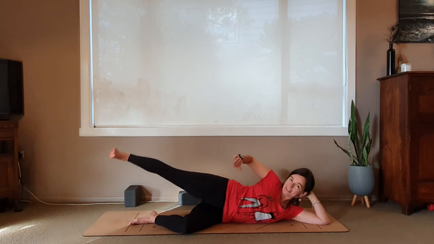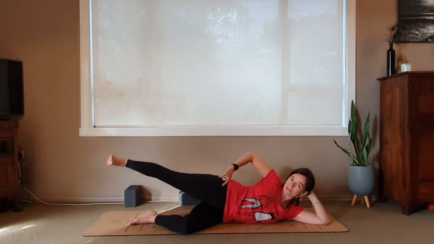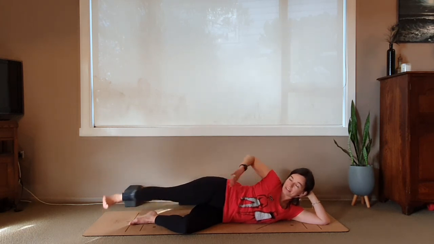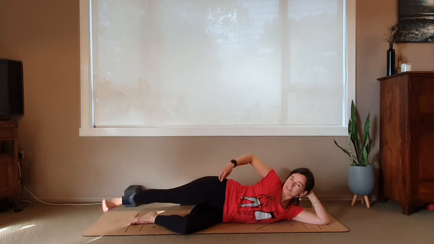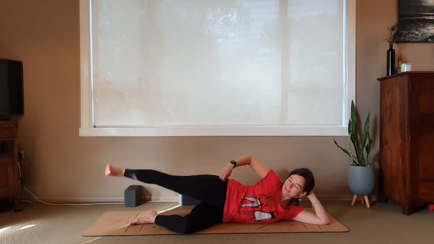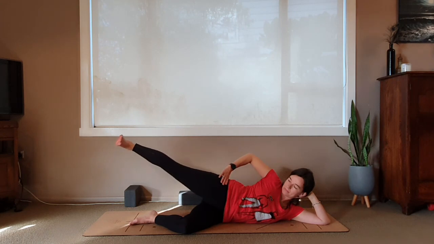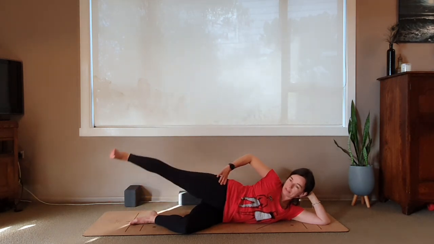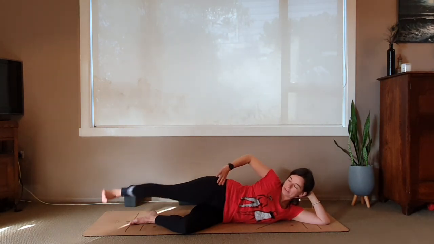I'm not very good at counting these poses, so you may like to count and do the same on the other side. I always think it's good just to do what feels right for each side. You can stop at any time if it gets too much.